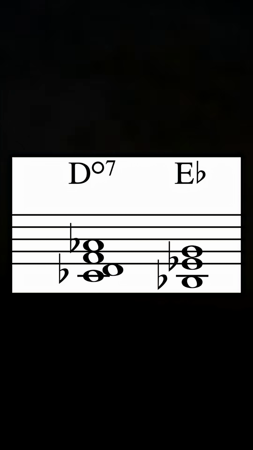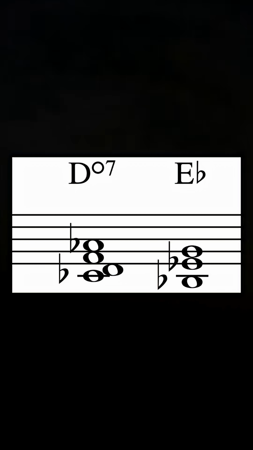Now what I'm going to do next is take that B diminished seventh chord and turn it into a D diminished seventh chord. That'll be done by changing the bottom note from B to C flat. So, an enharmonic respelling, in other words, same note. B is C flat. So now it's a D diminished seventh chord, and this time it will be resolving to an E flat major chord. Let's hear that.